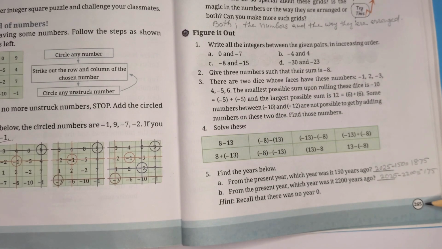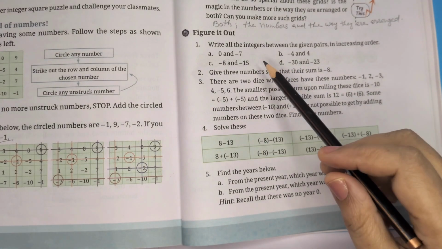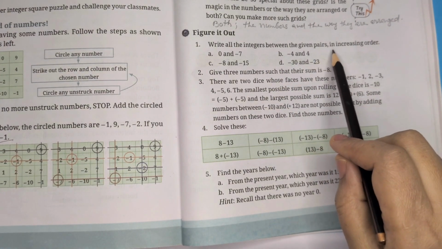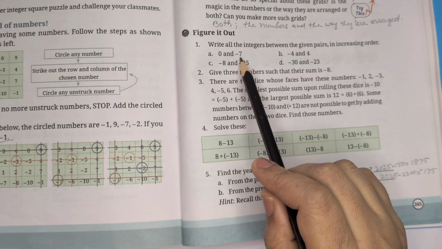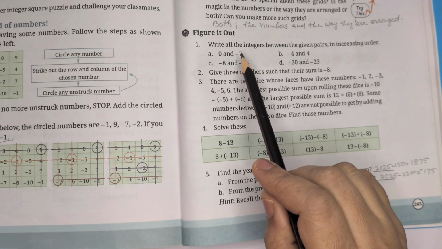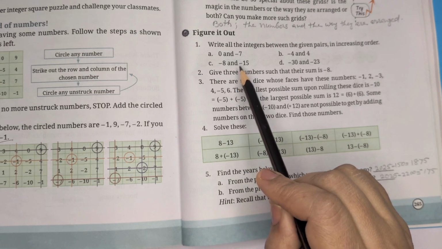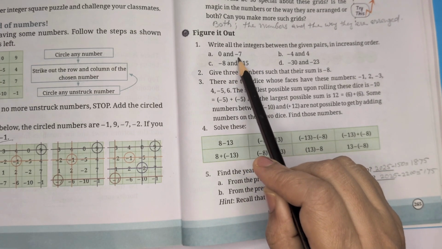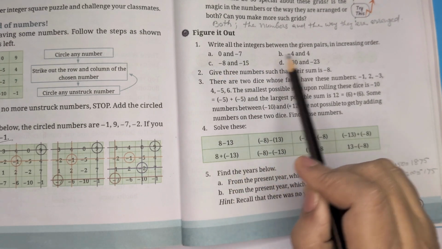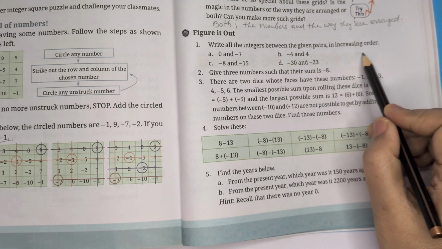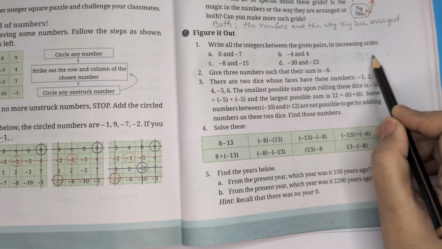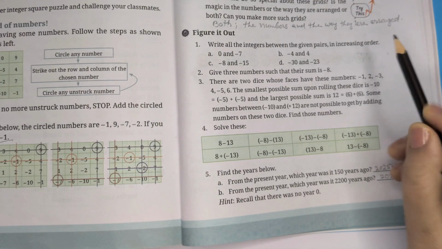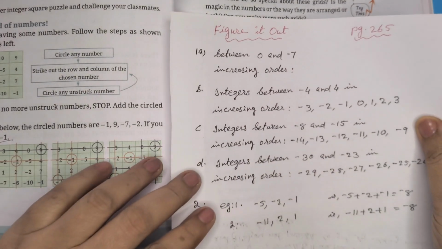Figure it out, page number 265. First question, write all the integers between the given pairs in increasing order. 0 and minus 7. Minus 7 is the smallest number, so in increasing order we have to start with the negative. Minus 6. Keep the number line in our mind. Here 0, this side minus 7, then minus 6, minus 5, like that it is going. So that order we have to take.